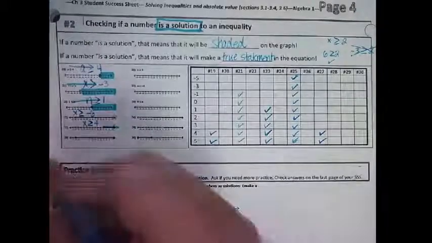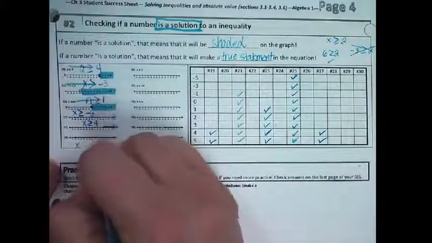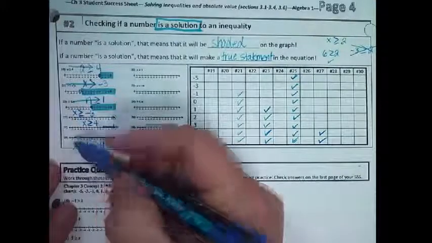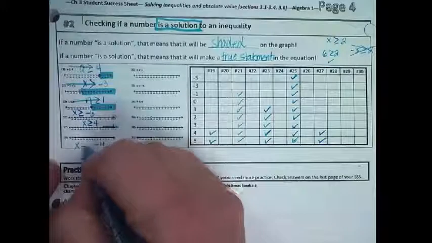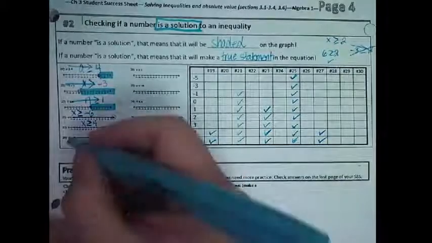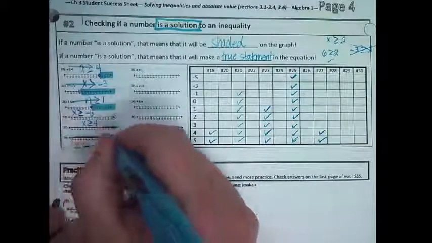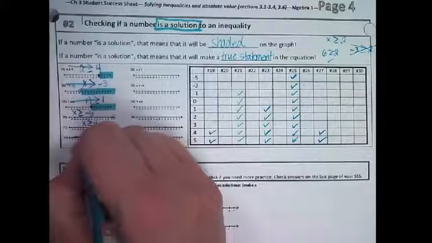How about for 29? 29, let's see, we'll have our variable and our number is -4. It's shaded in, which means -4 can be a solution, so it could be equal to, I'm going to put my little equal to line there. And then the end of my shading arrow, because it goes this way, makes this a greater than problem.